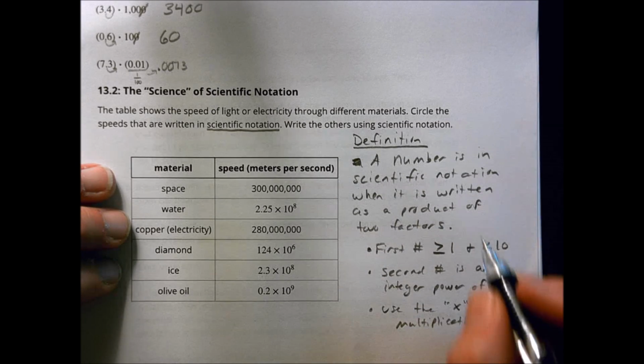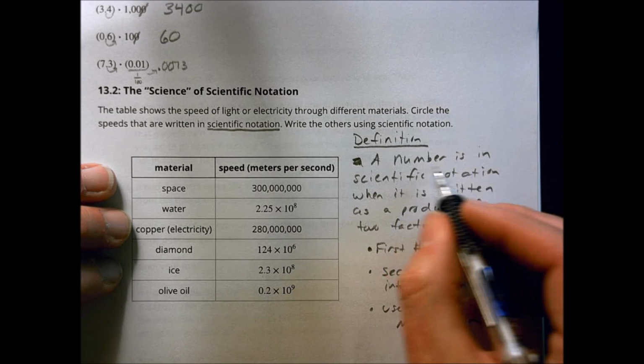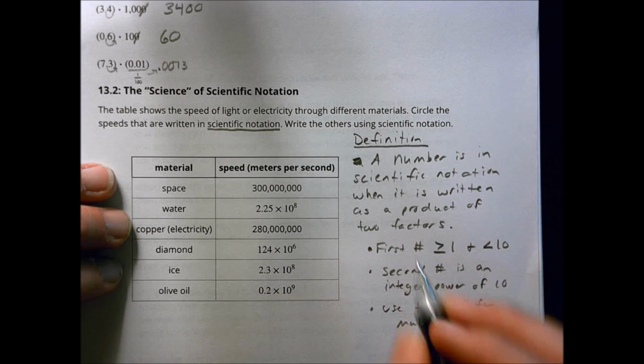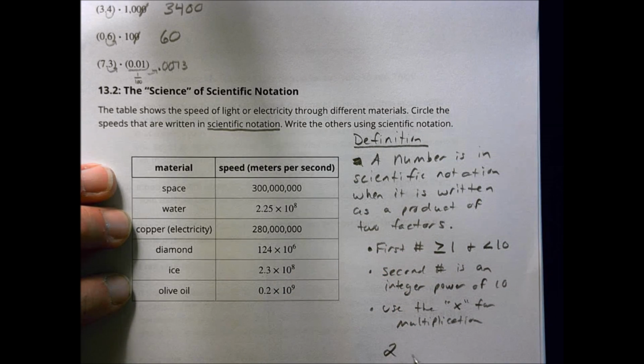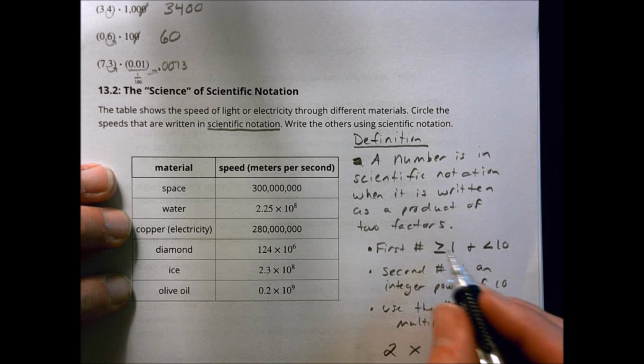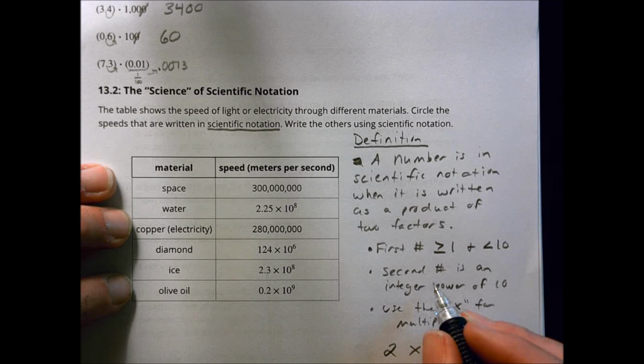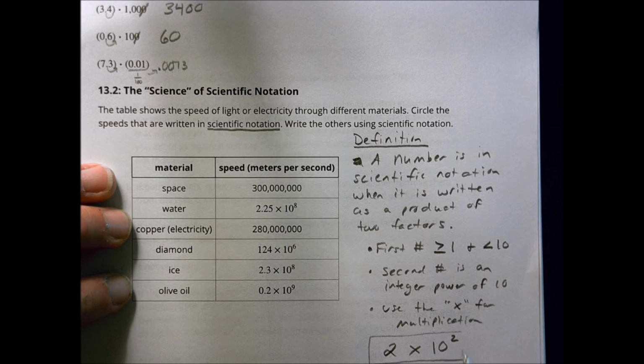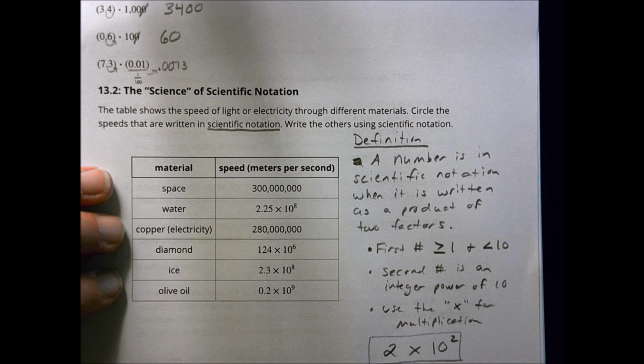So it's going to look something like this. Let's see if we can figure this out. It's when you have a product of two factors. So I have something like 2, times, using the multiplication symbol, a number greater than or equal to 1, and then a factor, an integer power of 10, 10 to the second. That'd be an example of scientific notation. The first digit is something greater than or equal to 1. The second is an integer power of 10, and then I use the multiplication symbol to join it together. So this is the product. Product means multiply of two factors.